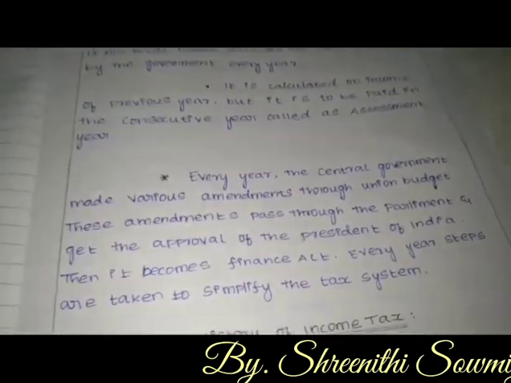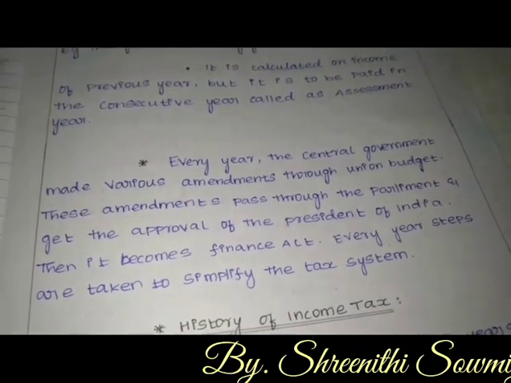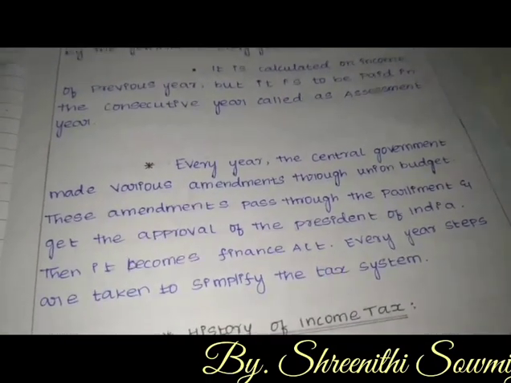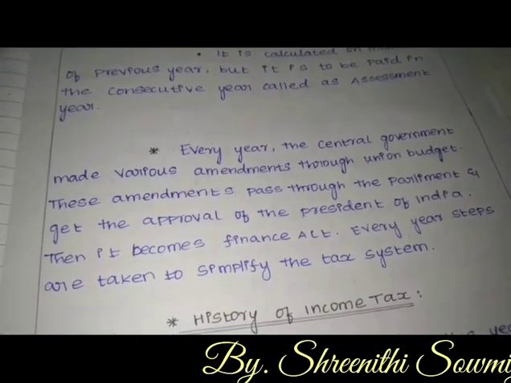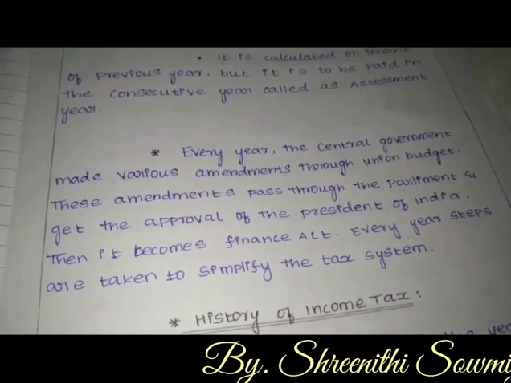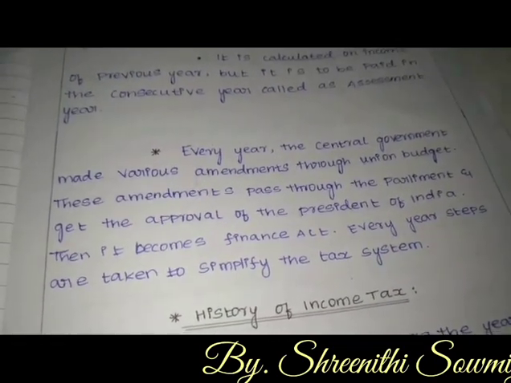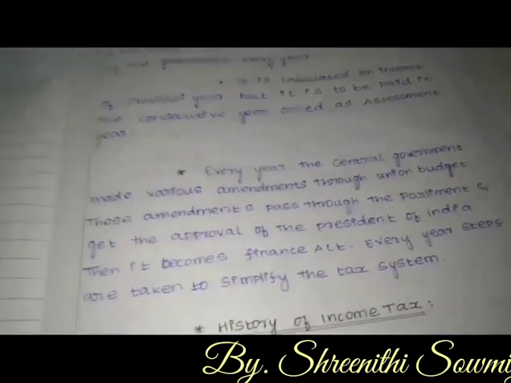Then every year the central government makes various amendments through union budgets. These amendments pass through the parliament, get the approval of the President of India, then it becomes the Finance Act. Every year steps are taken to simplify the tax system.